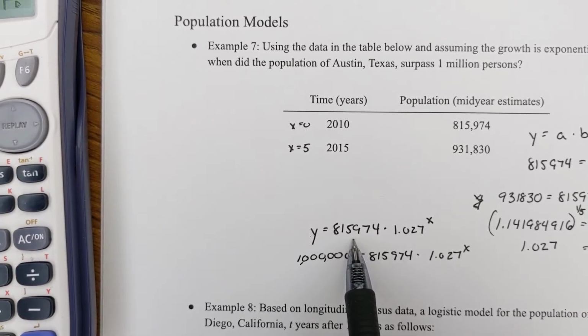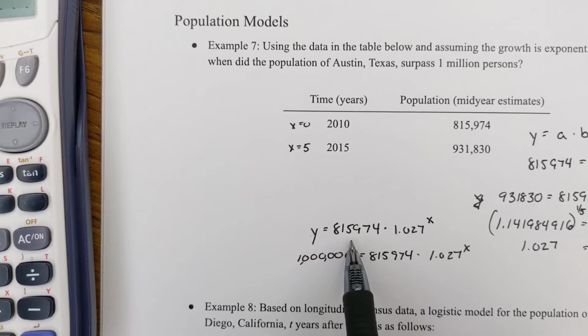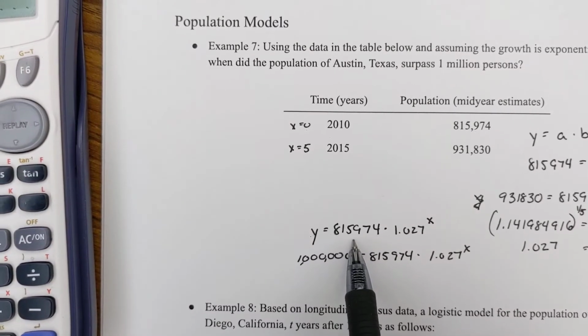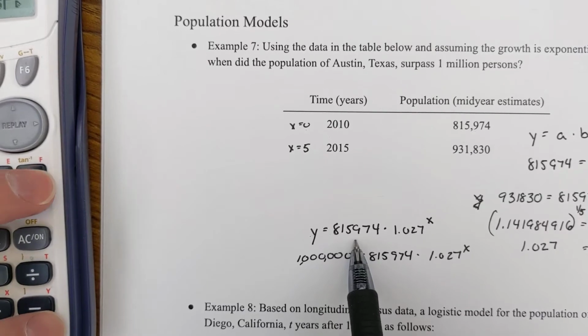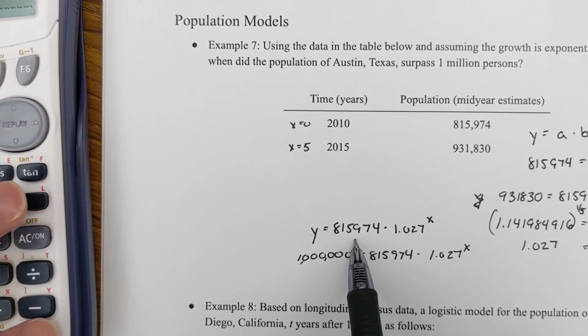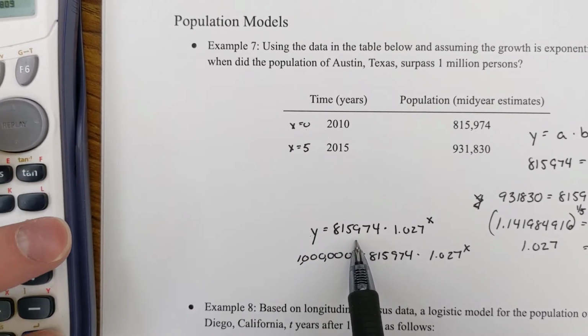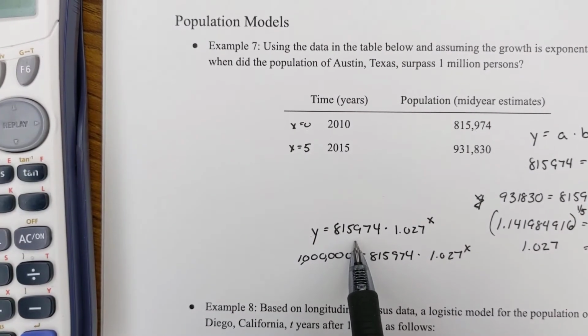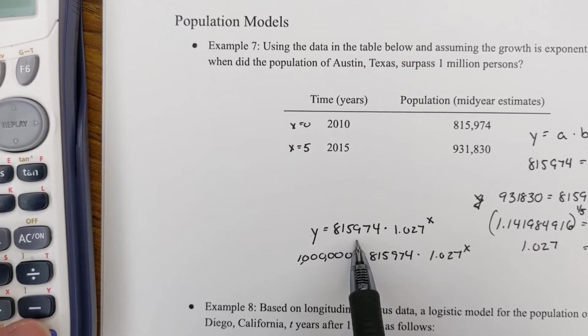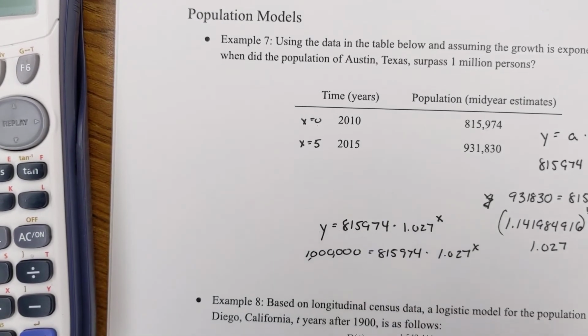G-solve, x calculation, because I want a y value. Still not finding it. Zoom out. So I'm just zooming my graph out. If you have Desmos, you can do a similar thing. So if I zoom, there we go, finally zoomed out far enough.